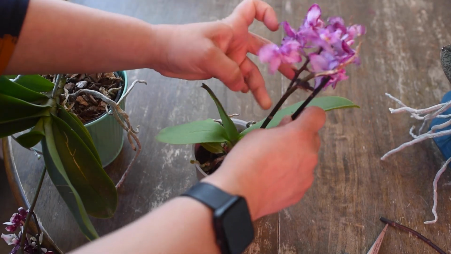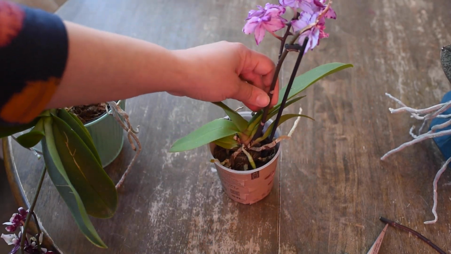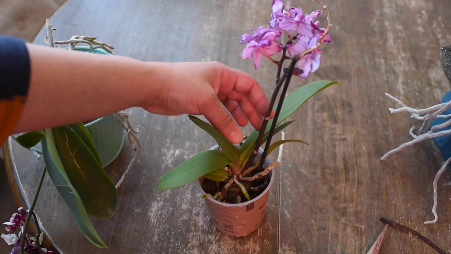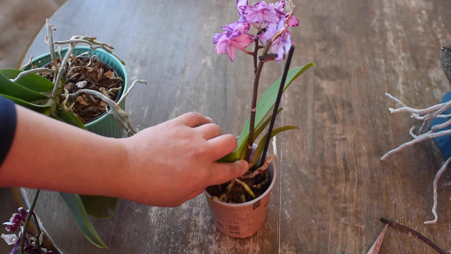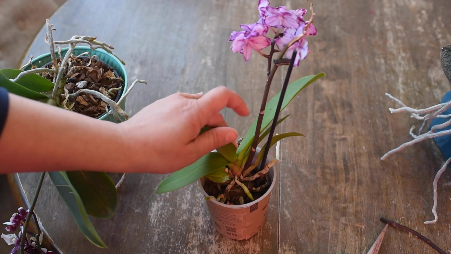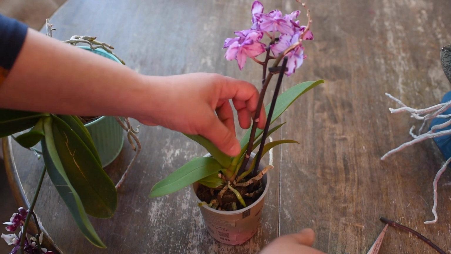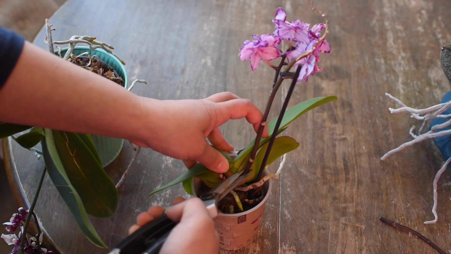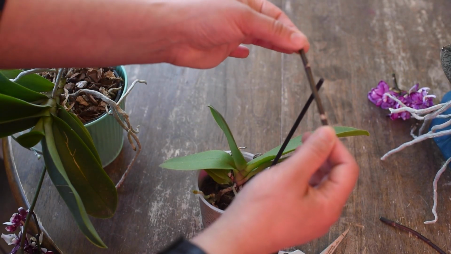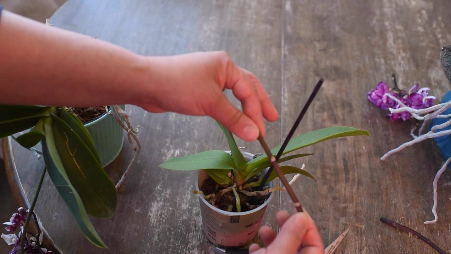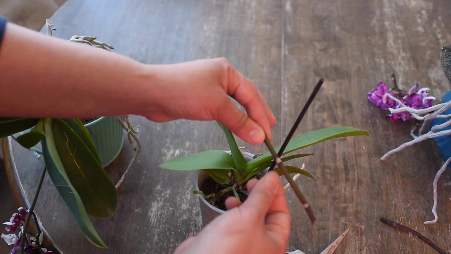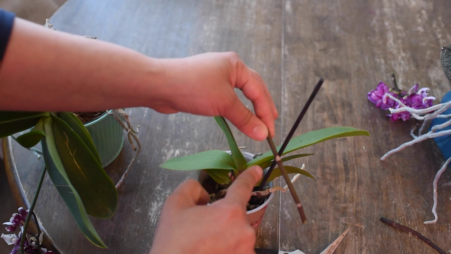Let's see. So I have in here the same thing. I have the spike, and the base is just here, and I have 2 available nodes. Only the rest has been used because it's a very small flower spike. So let me cut it from the base, and that's what I have. I have 2 nodes only. But remember that he said that usually the second and third nodes would be the best ones. So in this case, it would be this one here.